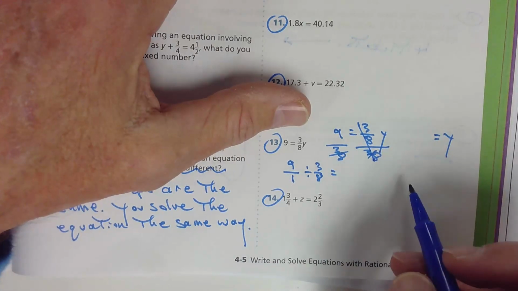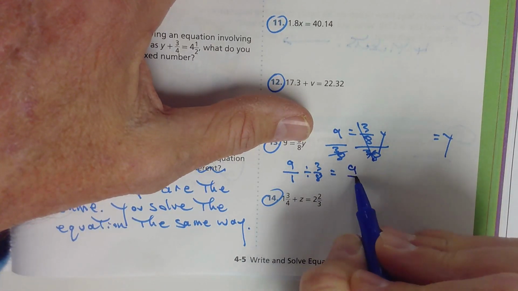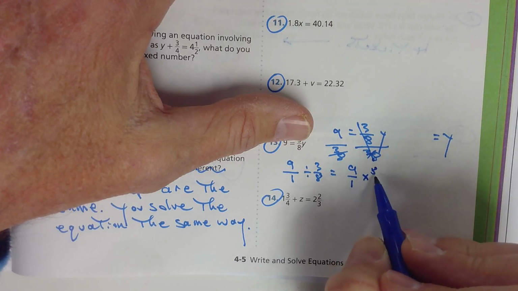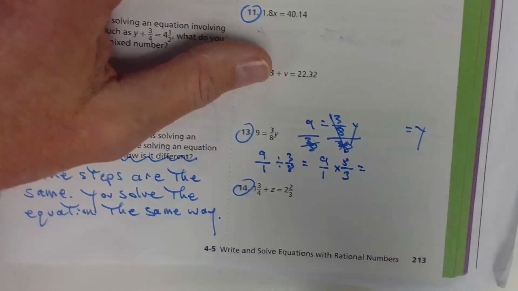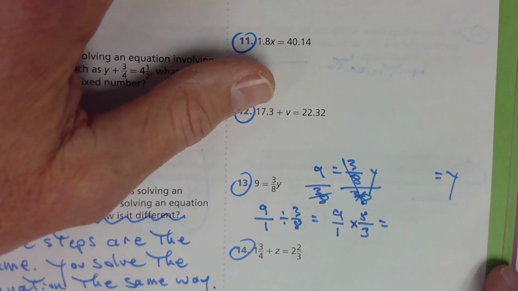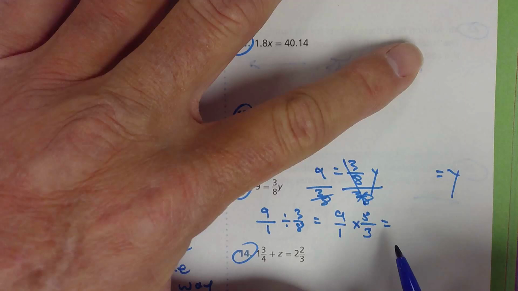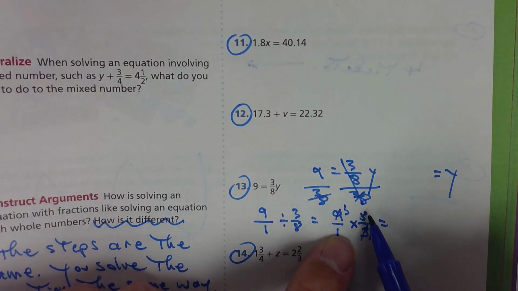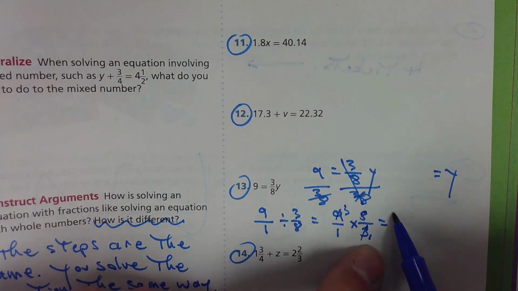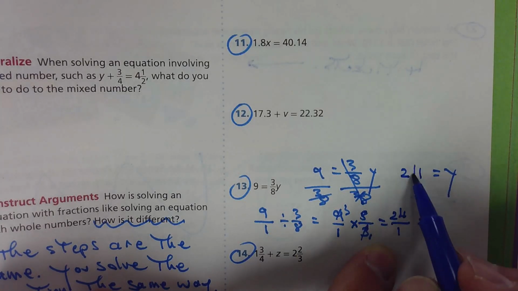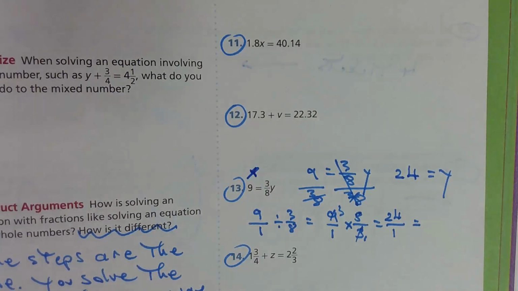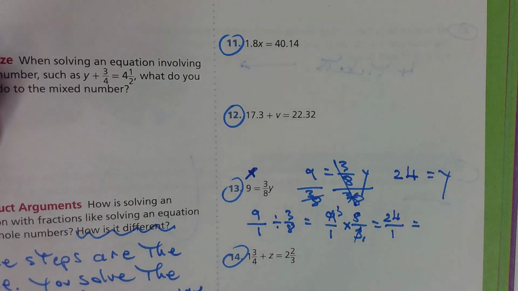We did this a couple minutes ago. Keep, change, flip. 9 over 1, change it to multiplication and flip it. Now it's 8 over 3. Is there some cross canceling I can do? Sure is. 3 goes in 3 once, 3 goes in 9 3 times. 3 times 8 is what? 24. 1 times 1 is 1. So 24 equals y. That's your answer to number 13. Questions on this, anybody?